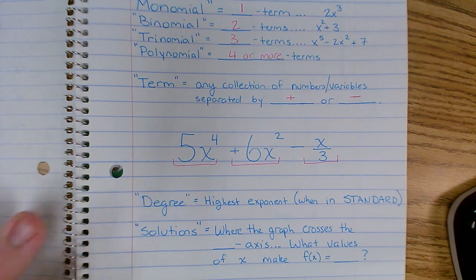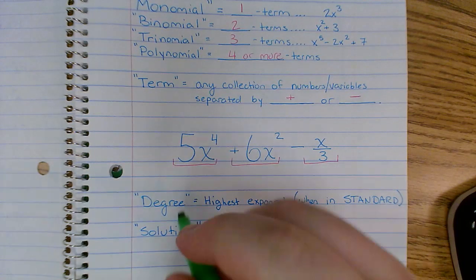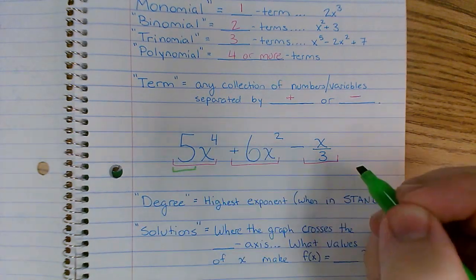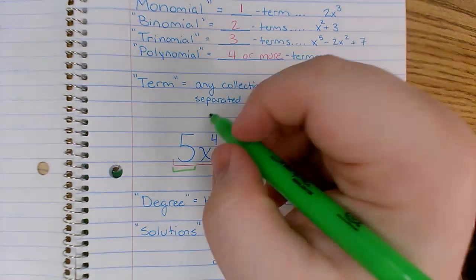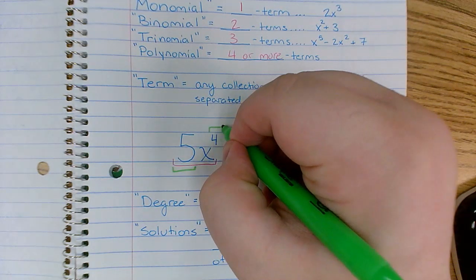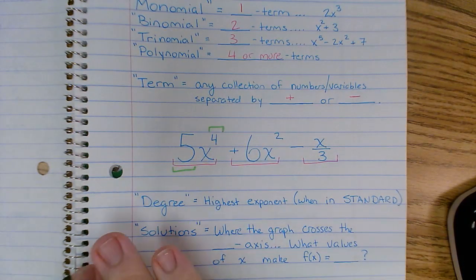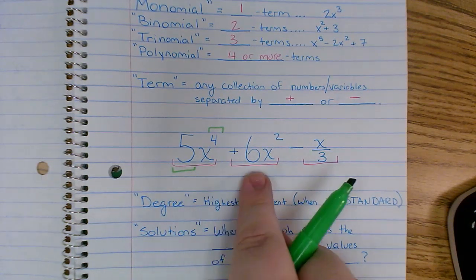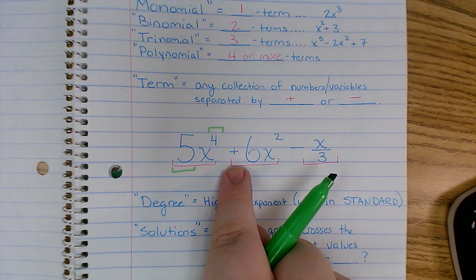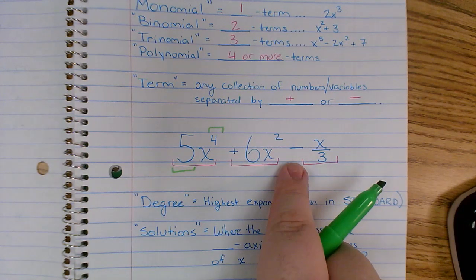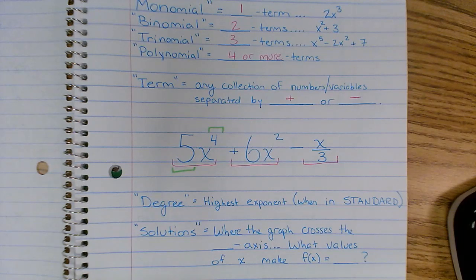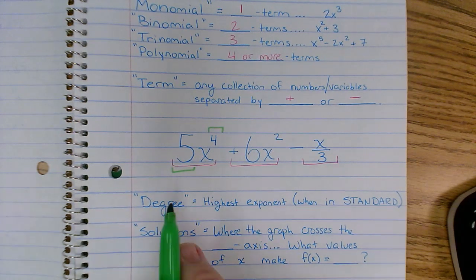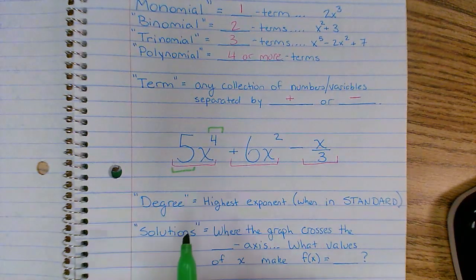You might also hear the phrase leading coefficient. That would be this one. You might hear the phrase degree. That would be the biggest exponent. And that's only true when you're looking at it in standard form, which is like this, where it's separated by addition and subtraction. If it's in factored form, you've just got to add up all the exponents. Leading term, that one.